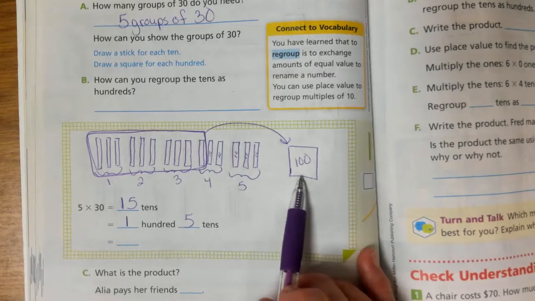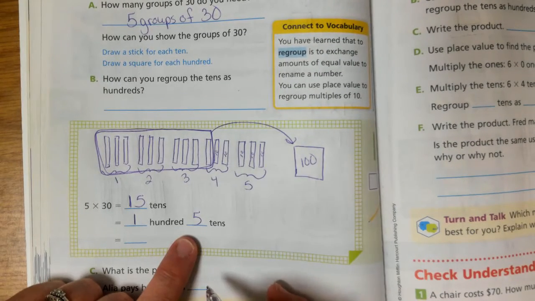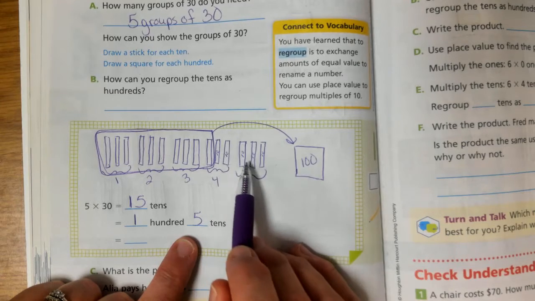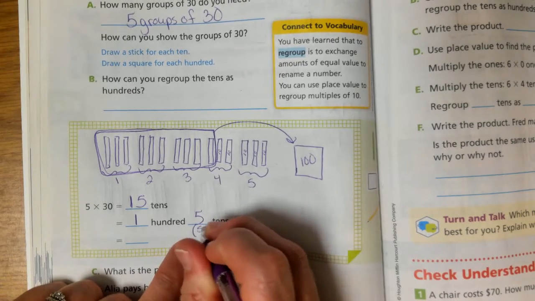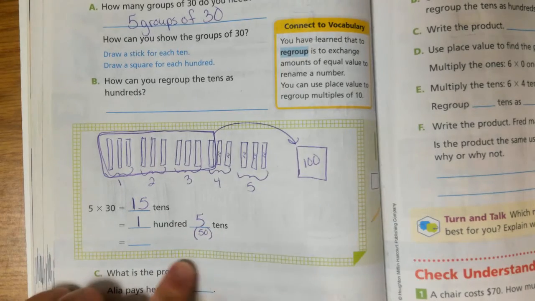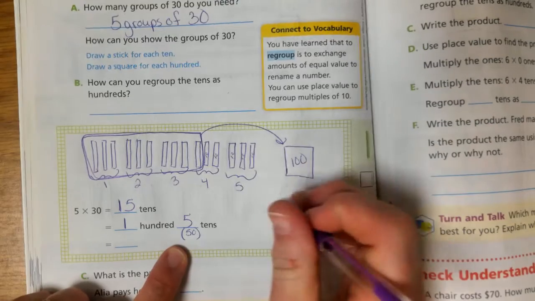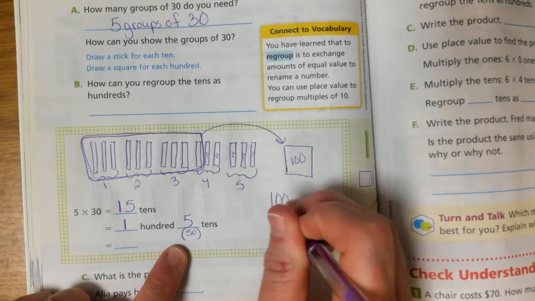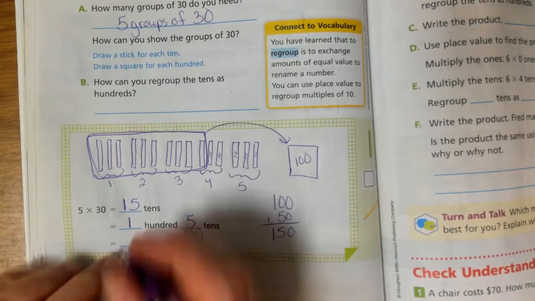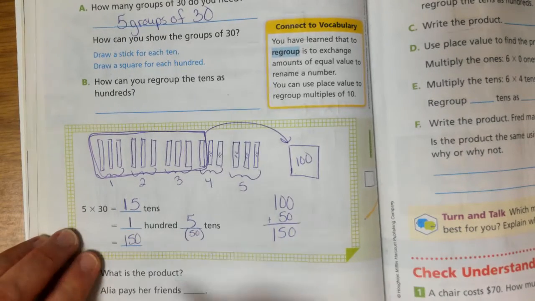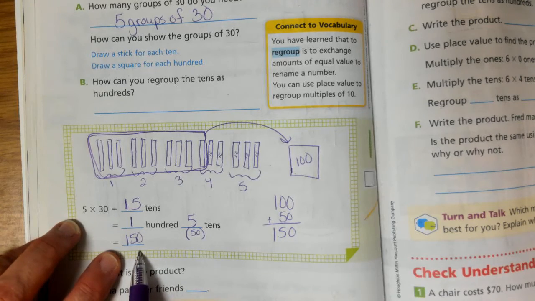So I have 1 100 and 5 10s. 5 10s is the same as 10, 20, 30, 40, 50. If I count those by tens, this is the same as 50. So 100 plus 50 equals 150. So 5 times 30 equals 150.